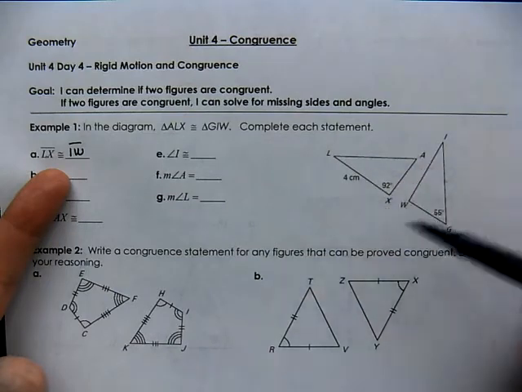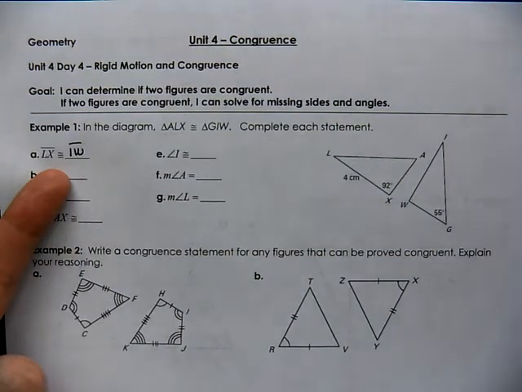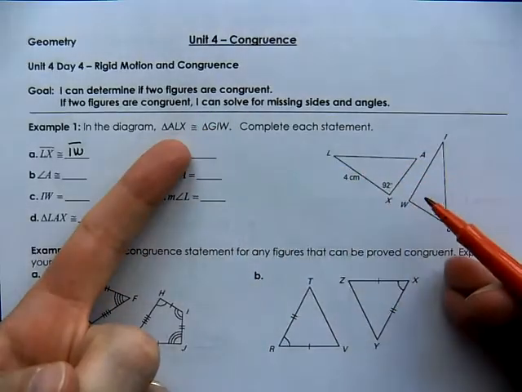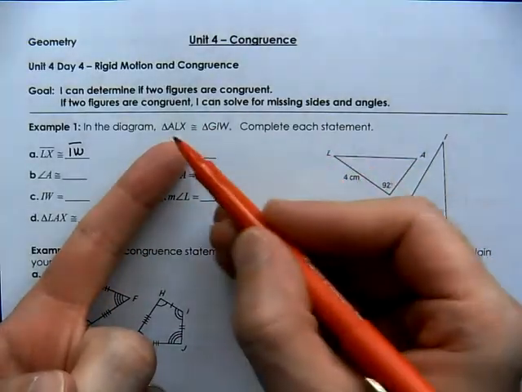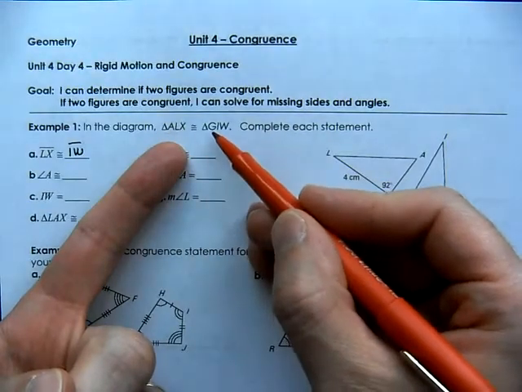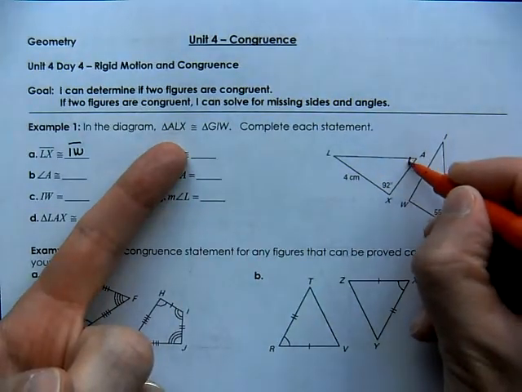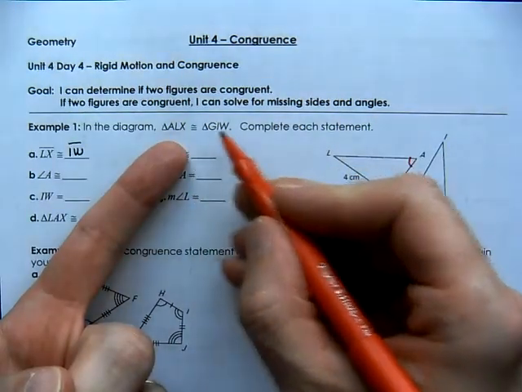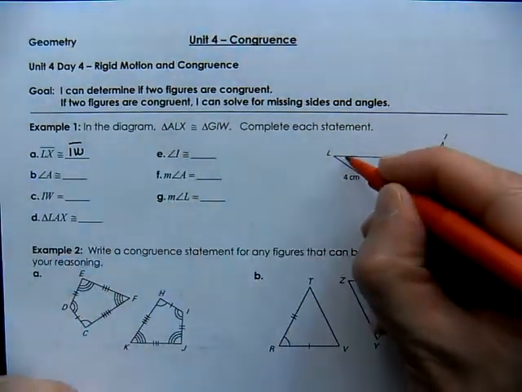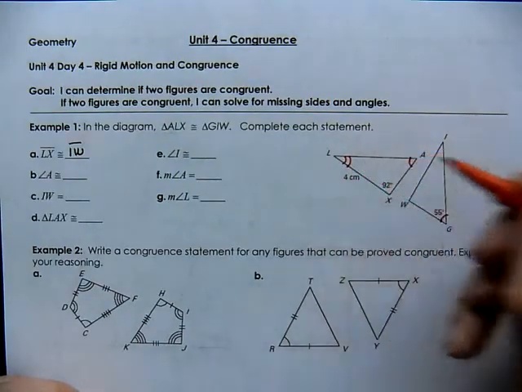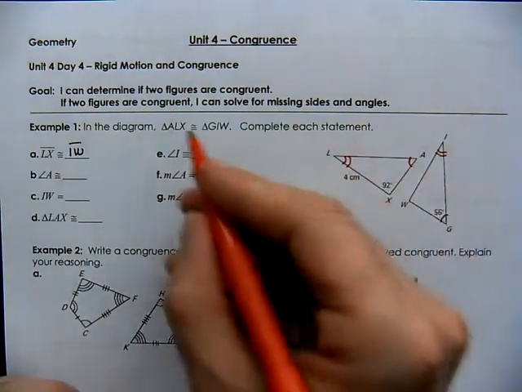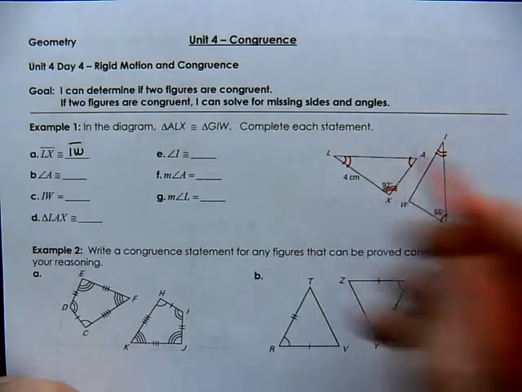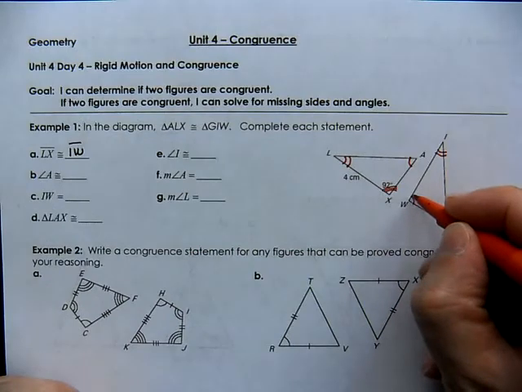But let's go ahead and mark up the diagram so we can keep track of what information we know. And I'm just going to start off with the name and finding those corresponding parts here. So let's start off with the angles. Angle A pairs up with angle G. So I'll just put a single arc in those two locations. The second letter is L and I. So angle L corresponds and is congruent with angle I. The third letter is X. So I'll give that a triple arc, and that would pair up with angle W.